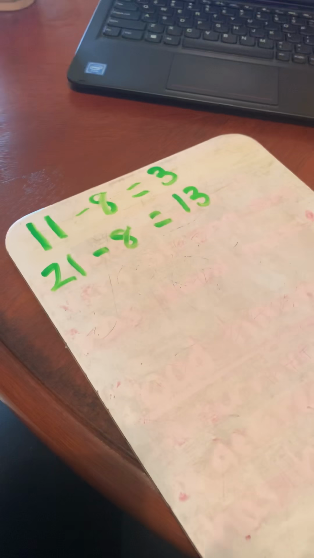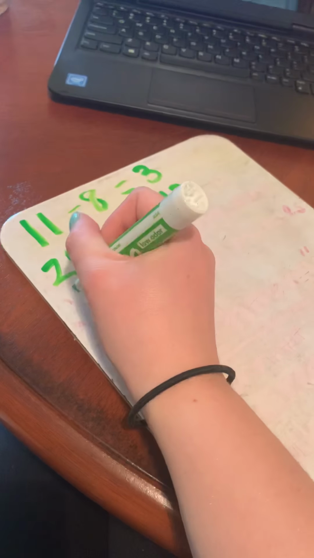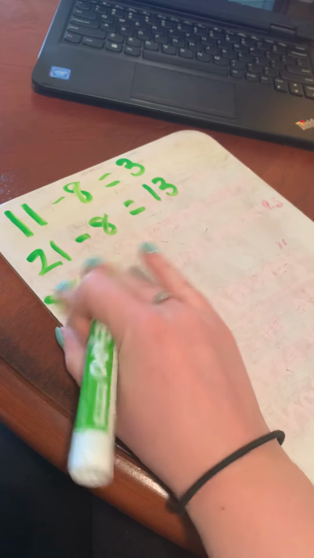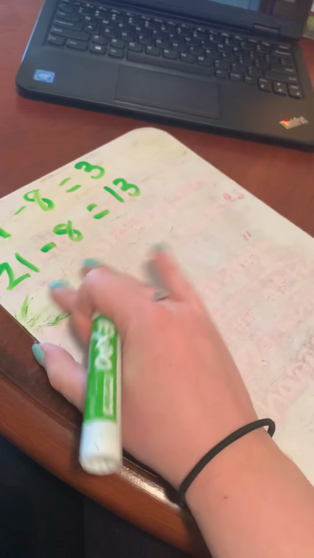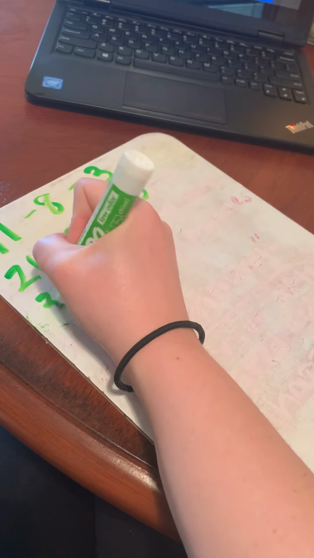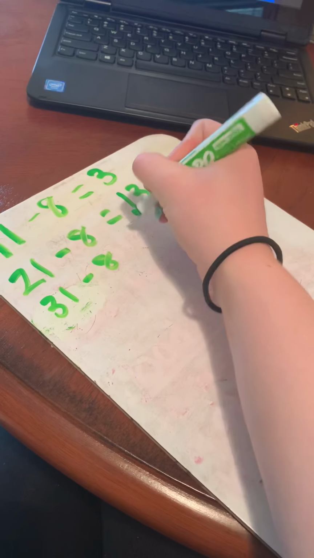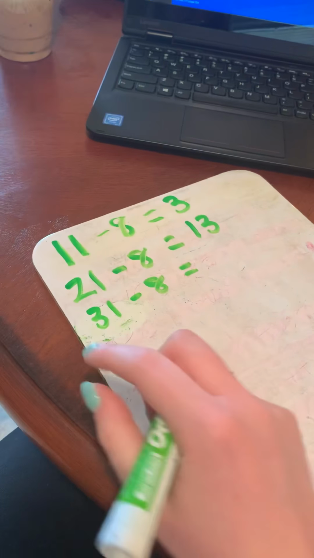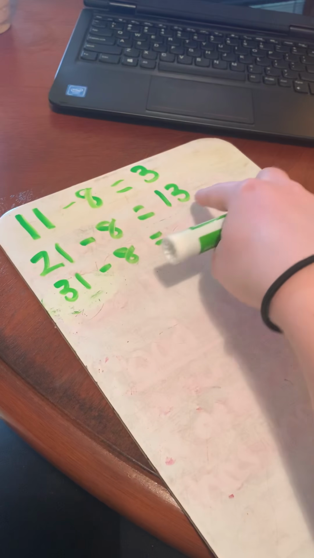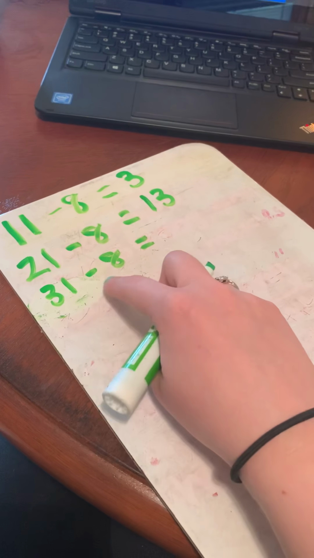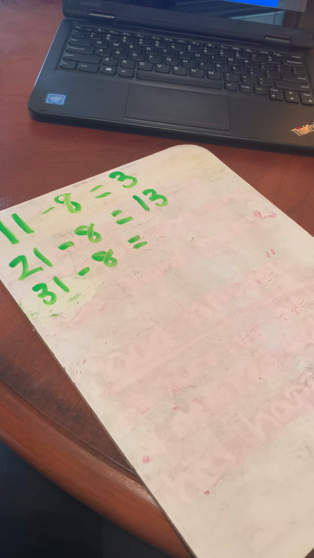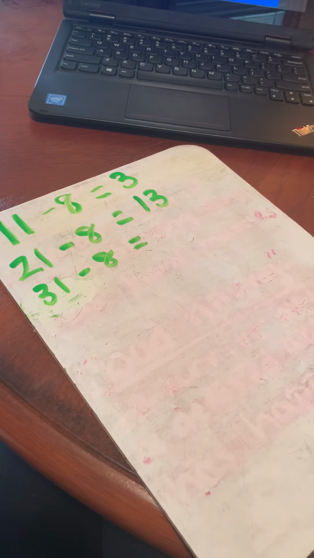Okay, I'm going to give us the next pattern, and I'm going to write this a little bit smaller so I don't run out of room this time. I'm going to give us the next subtraction sentence in the pattern, and then you're going to do the rest. So 11 minus 8 equals 3. 21 minus 8 equals 13. 31 minus 8 must equal, looking at the pattern, 23.